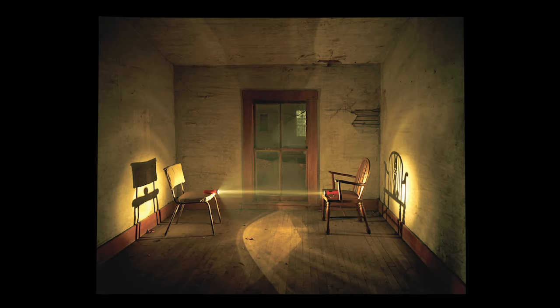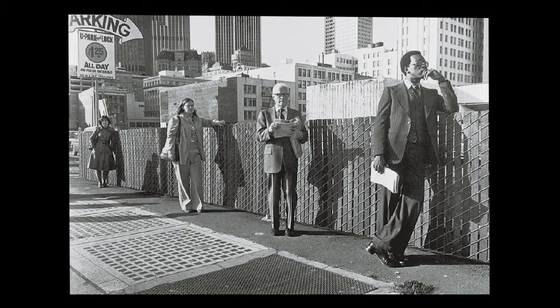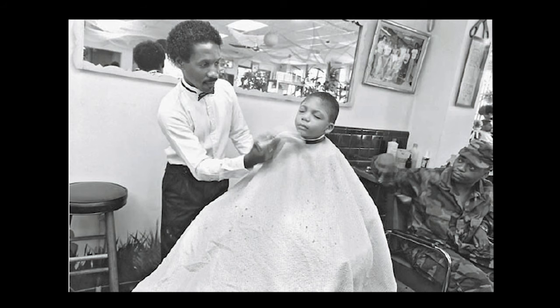The next photographer that I want to mention is Henry Wessel. In his photograph, you'll see people standing along a fence. This is a really beautiful way of using shadow. You can see the shadows and silhouettes of the people against the fence. It's really beautiful.